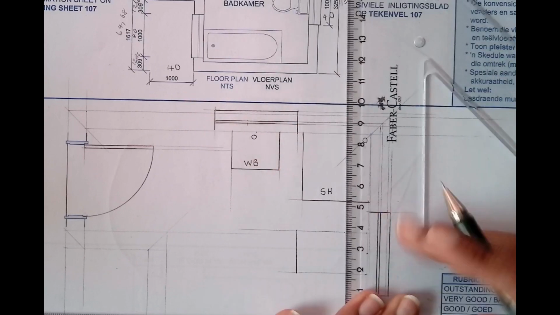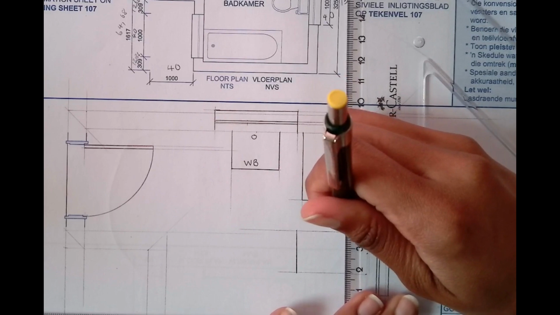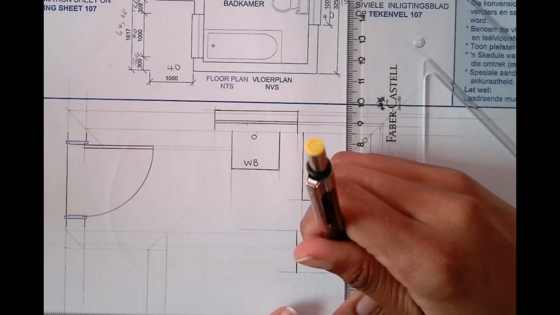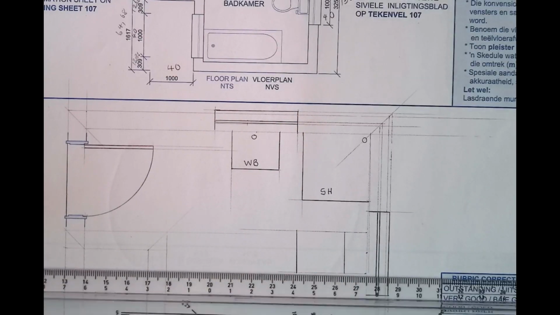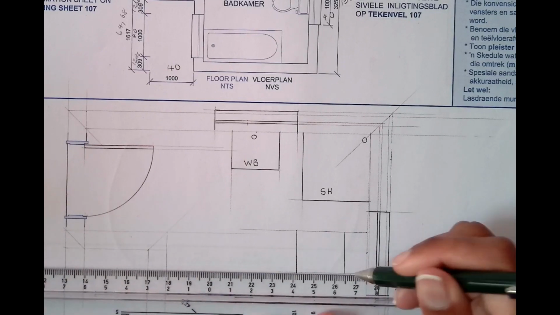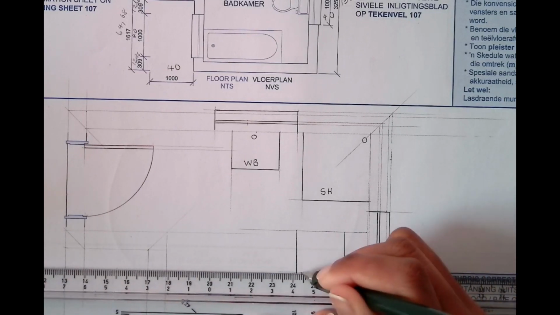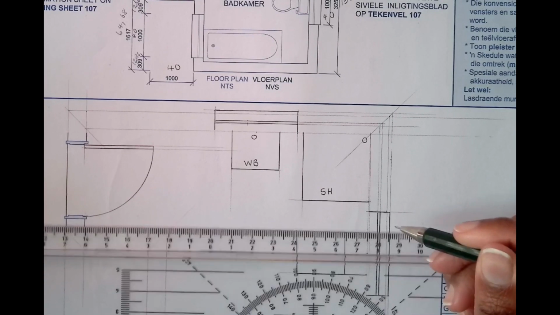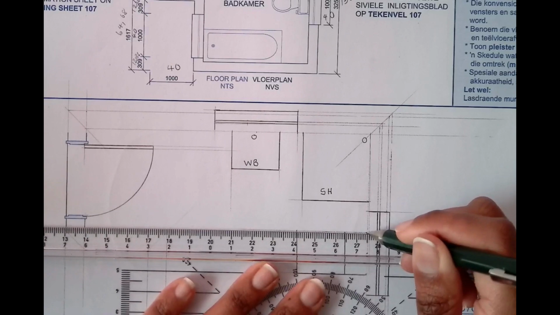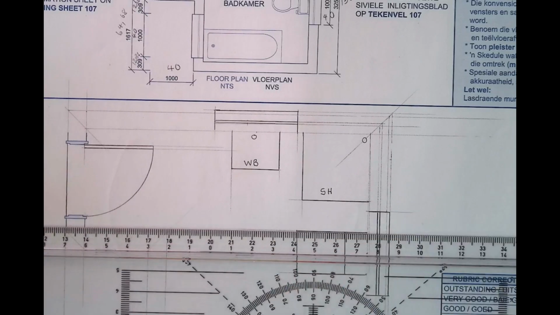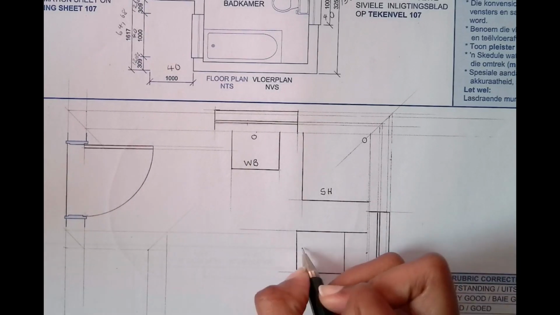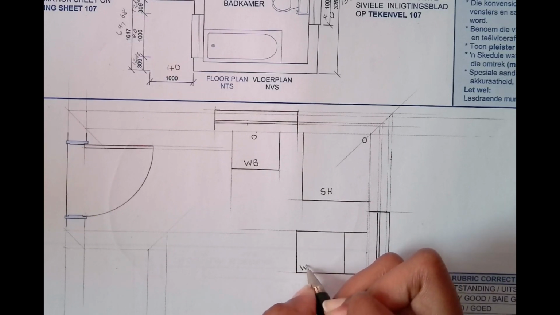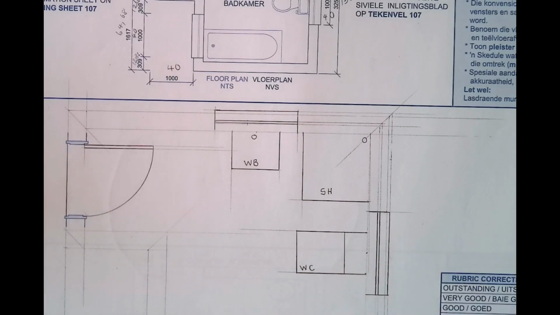So outline this part, and then you can just label it WC.